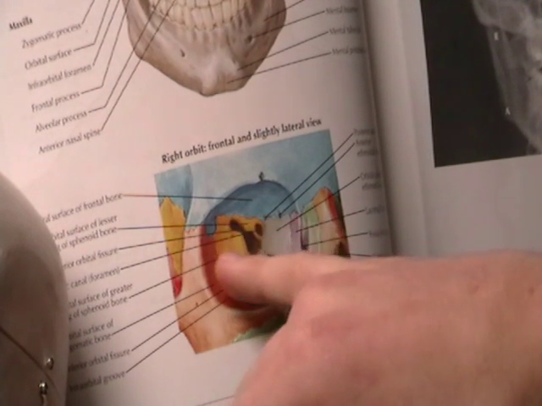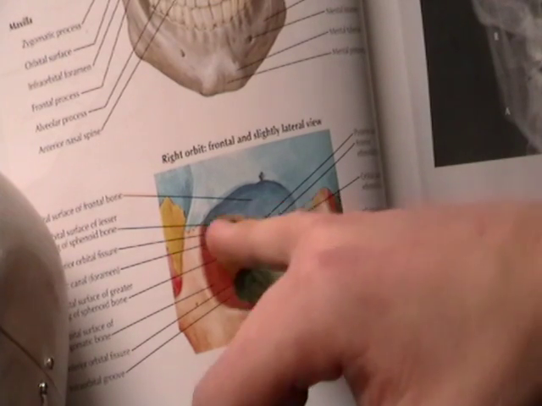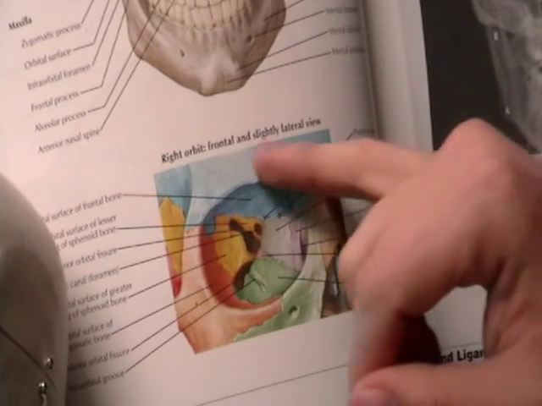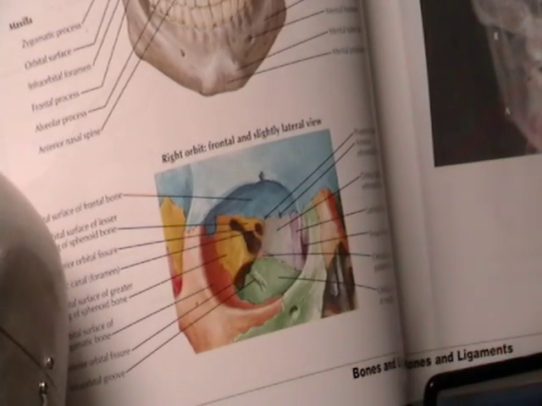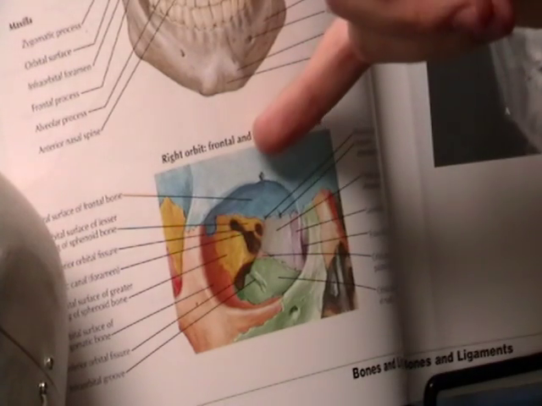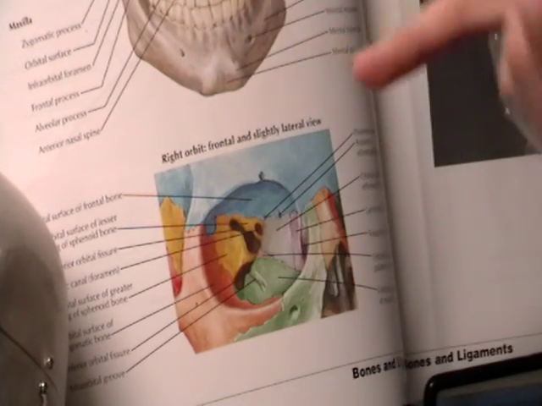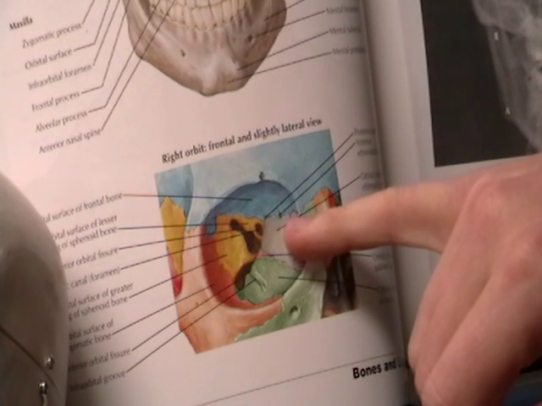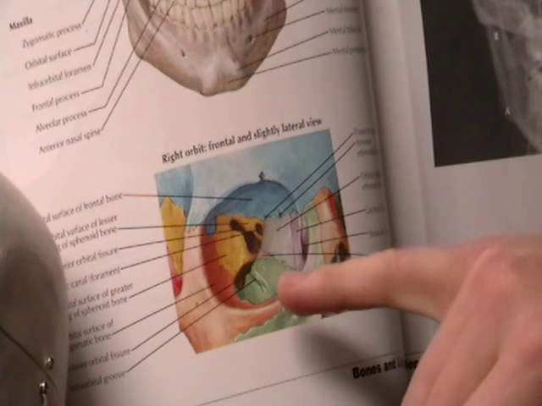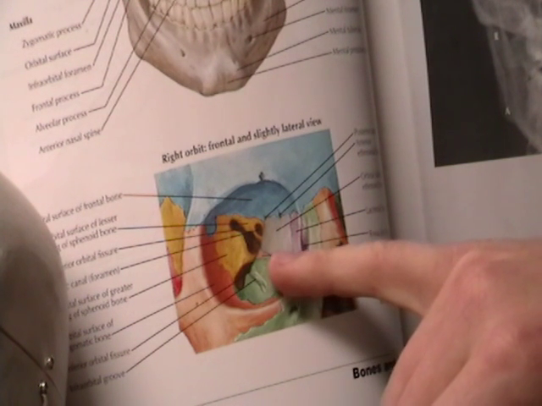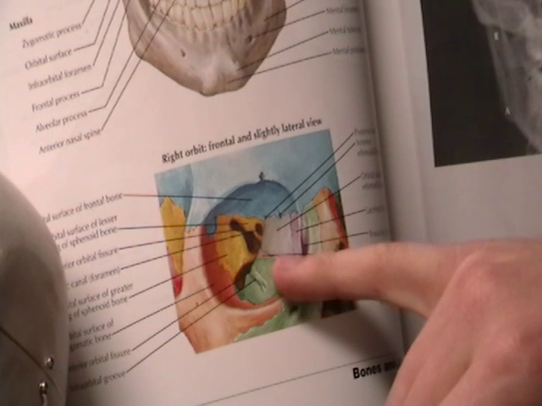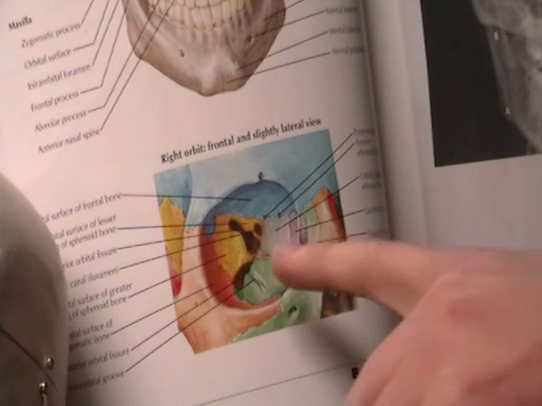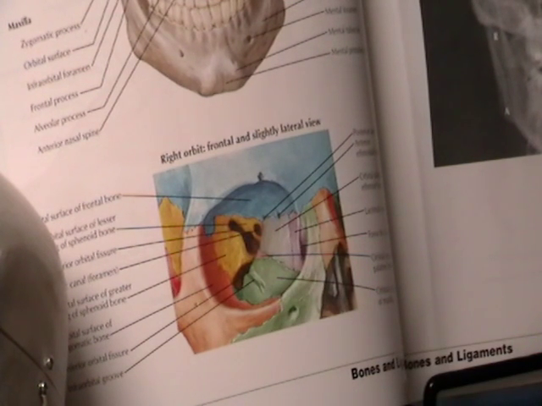And then last but not least, the sphenoid bone, as you can see this yellowish color here. Now these are all the bones that make up your eye socket or your orbital cavity: the frontal bone, zygomatic bone, the maxilla, lacrimal bone, the orbital plate of the ethmoid, the orbital process of the palatine bone, and the sphenoid bone. And this is part of what's called the greater wing of the sphenoid bone.